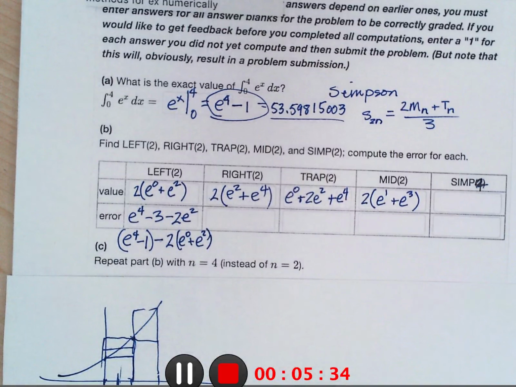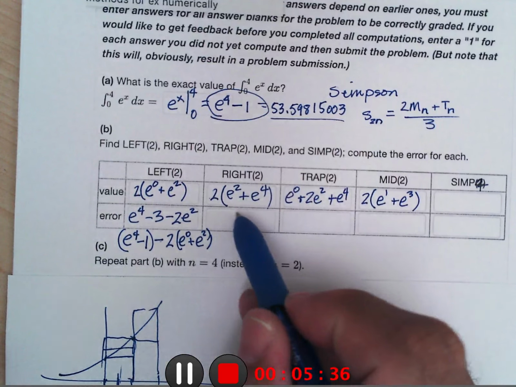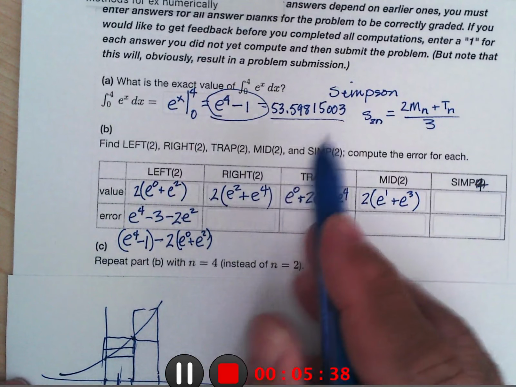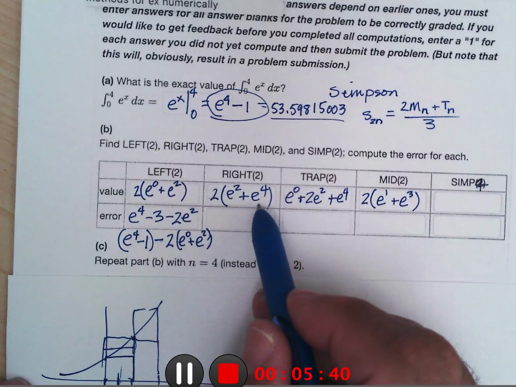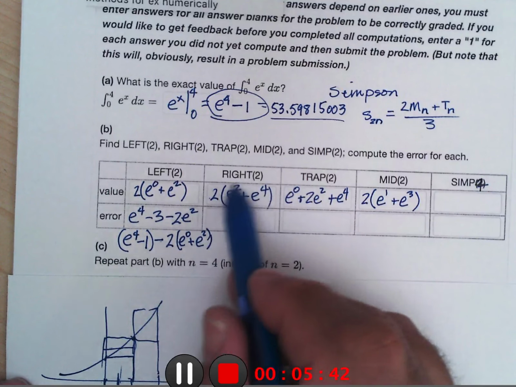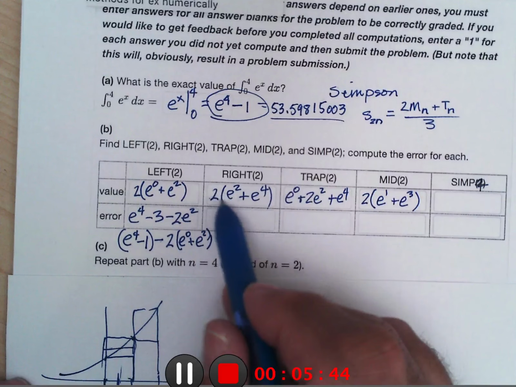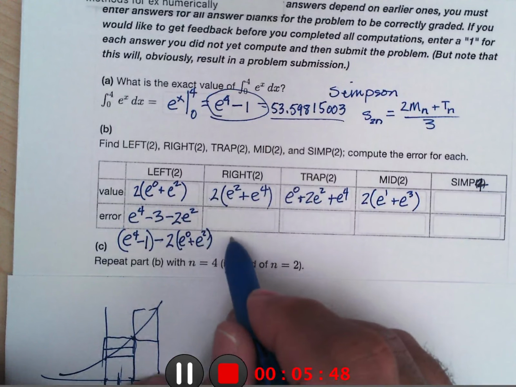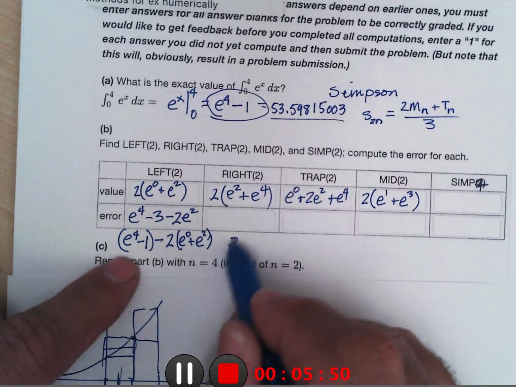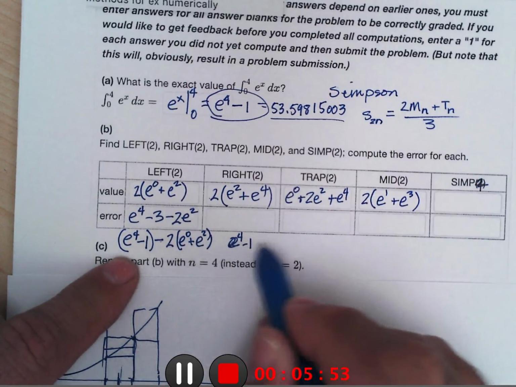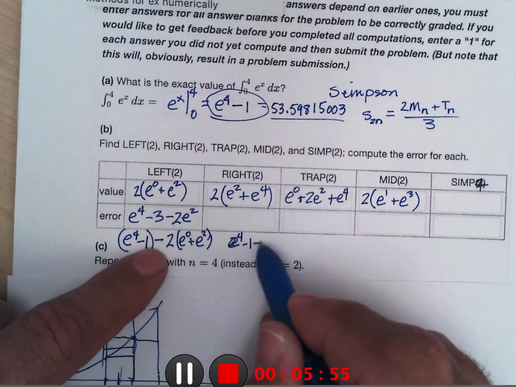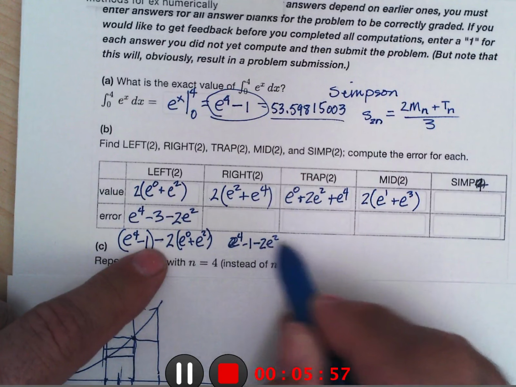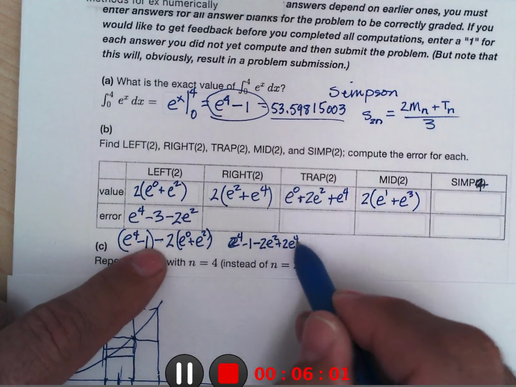On this one, I would do this, which is 2. I'd have to do e to the 4 minus 1 minus 2 e to the 2 plus 2 e to the 4.